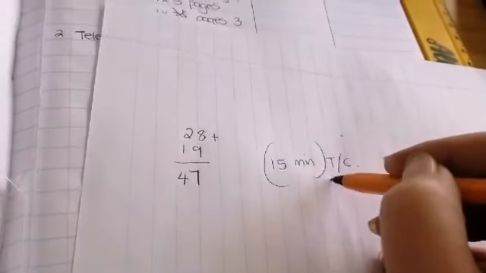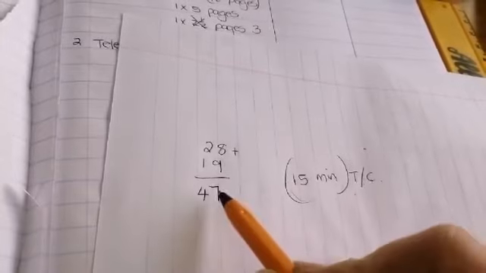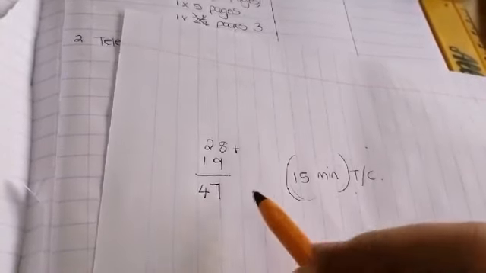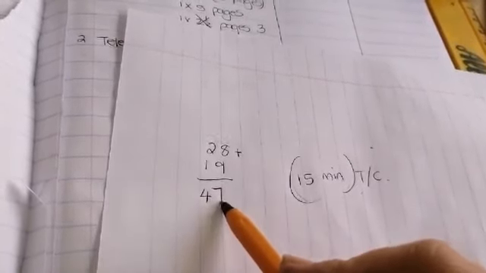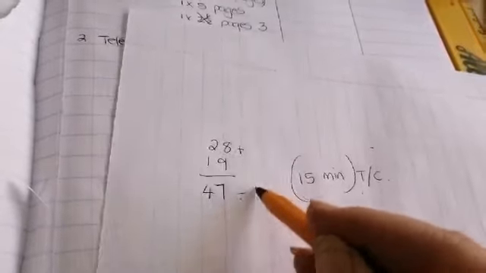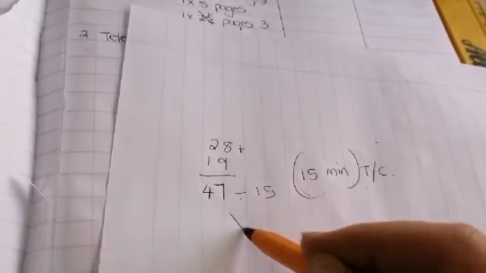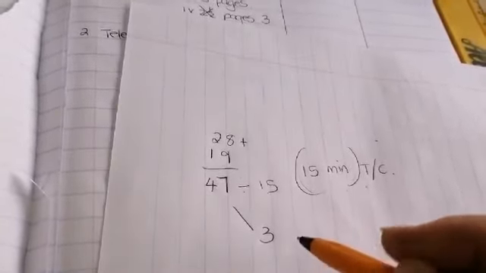So, in other words, we need to say how many 15-minute sessions was there in 47 minutes. So if we take 47 divided by 15, we get 3.